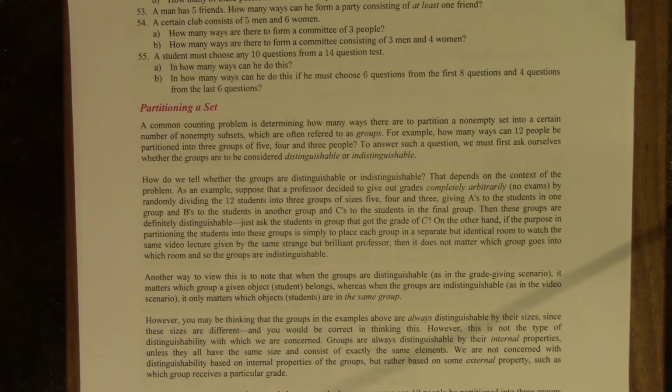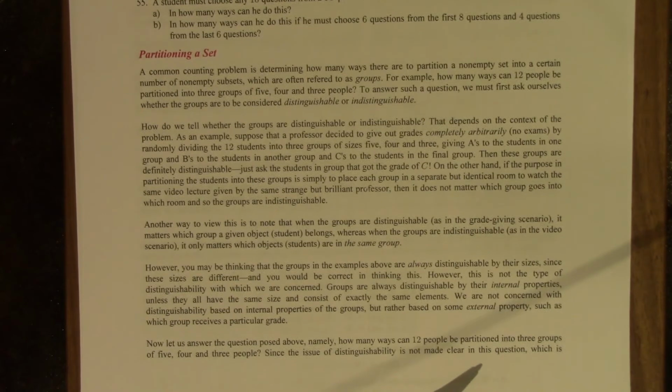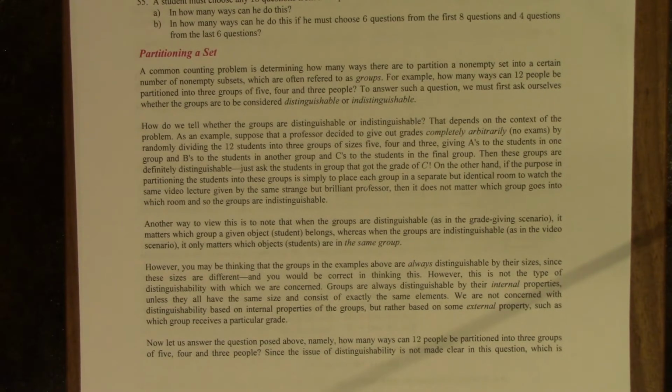Let me give you an example. Suppose that a professor decided to give out grades completely arbitrarily, so no exams or anything, by randomly dividing his 12 students into 3 groups, also of sizes 5, 4, and 3, and giving A's to the students in one group, B's to the students in another group, and C's to the students in the final group.